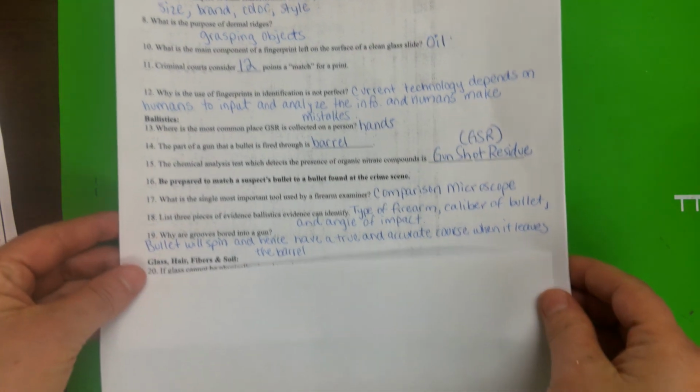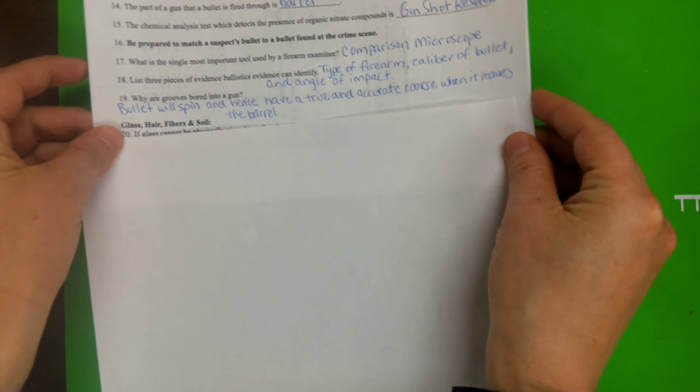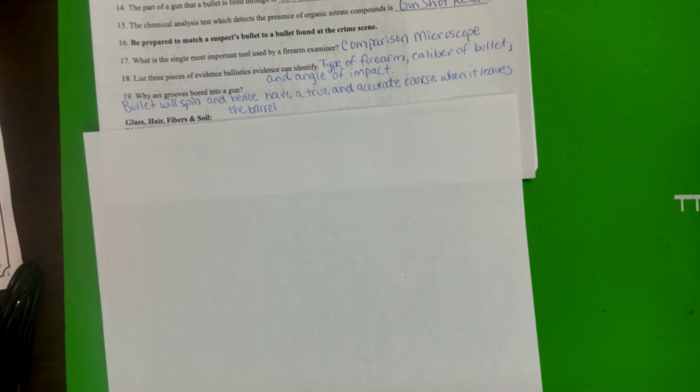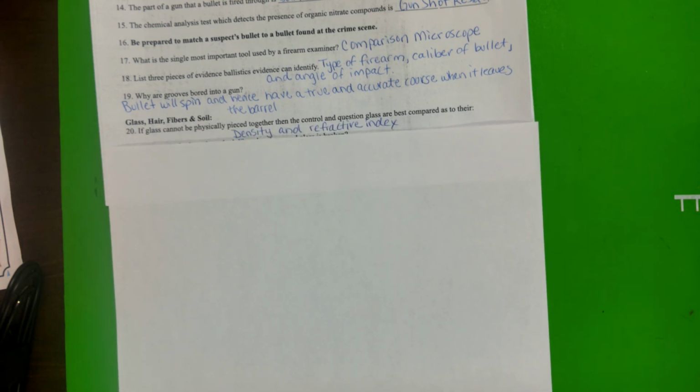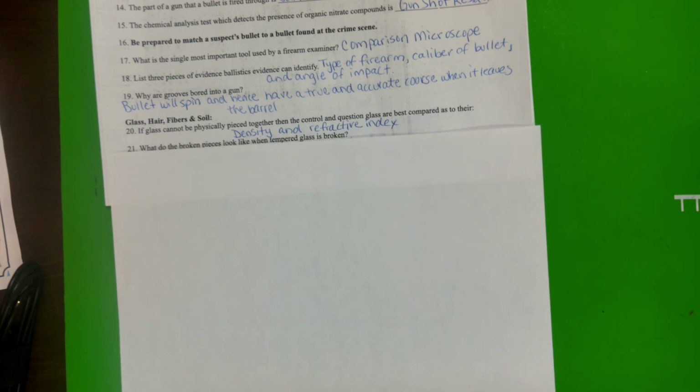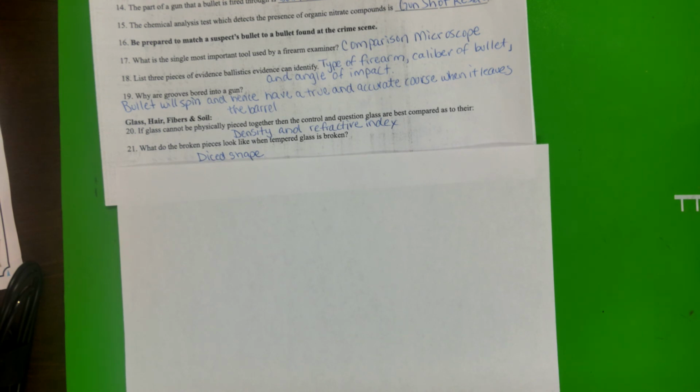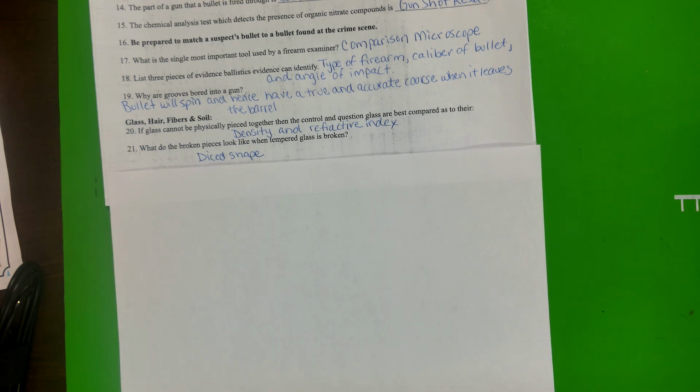Okay, so let me go ahead and start looking at now glass, fibers, and soil. So if the glass cannot be physically pieced together, then the control and question glass are best compared as to their density and refractive index. What do the broken pieces look like when tempered glass is broken? And that is through die shape.